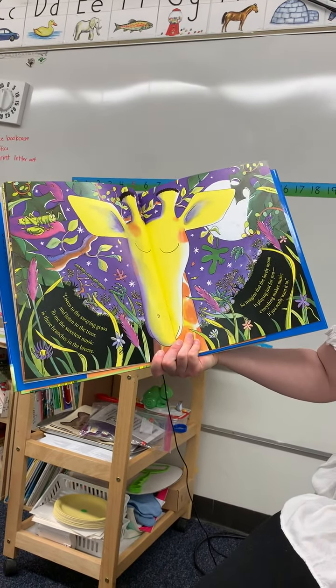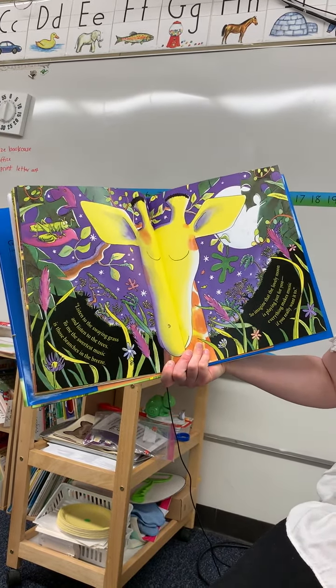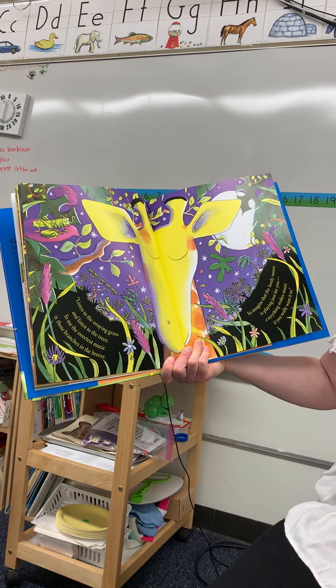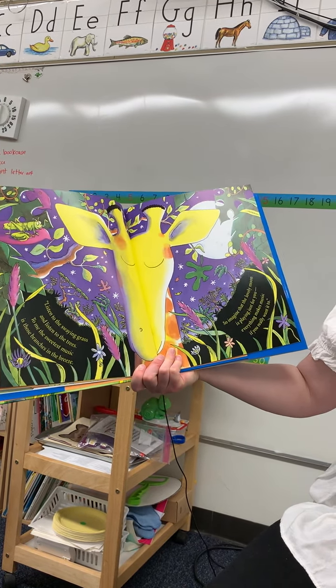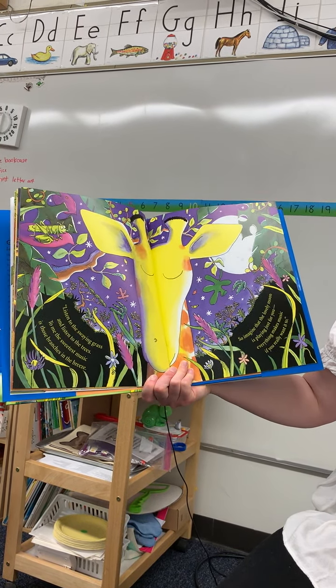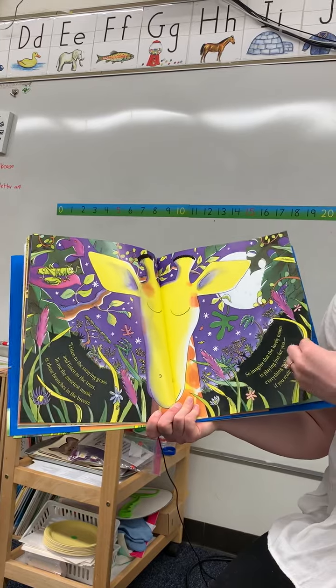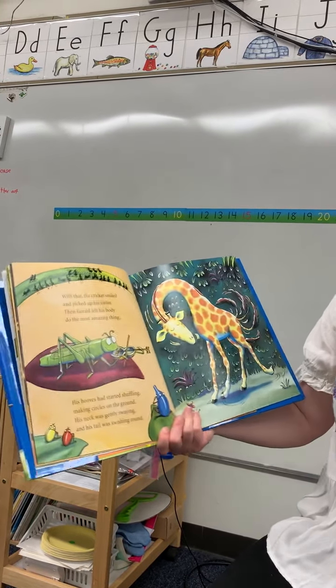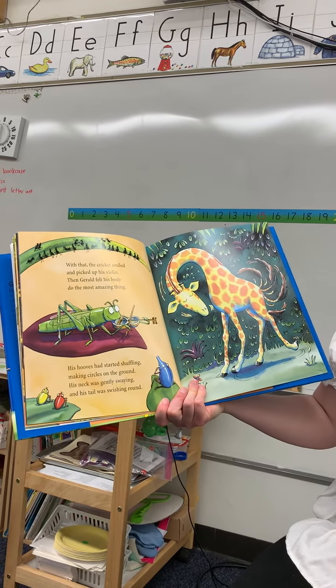"Listen to the swaying grass and listen to the trees. To me, the sweetest music is those branches in the breeze. So imagine that the lovely moon is playing just for you. Everything makes music if you really want it to." With that, the cricket smiled and picked up his violin.